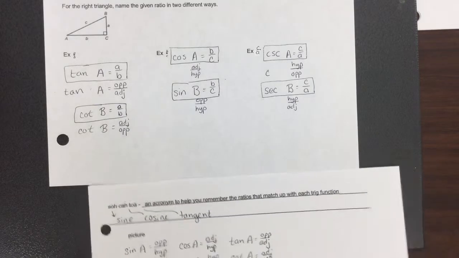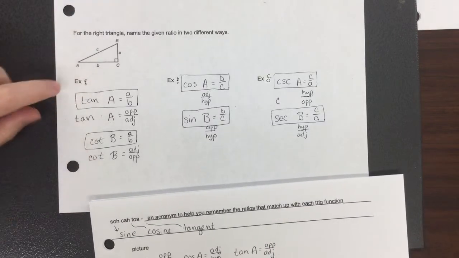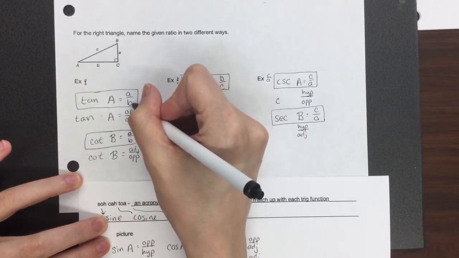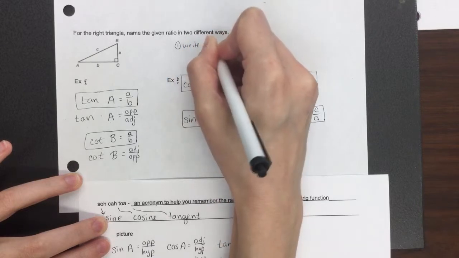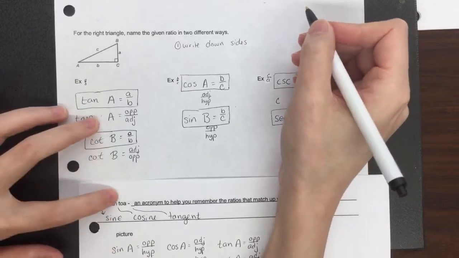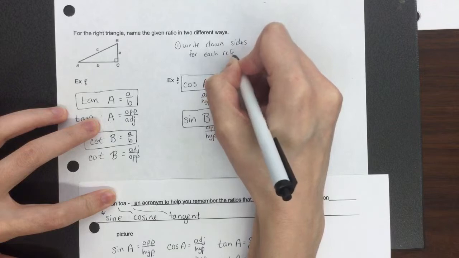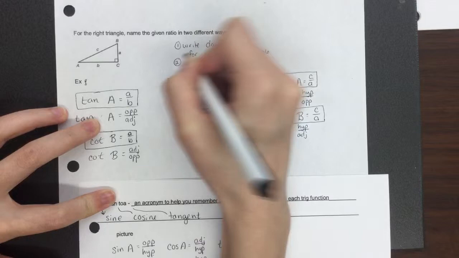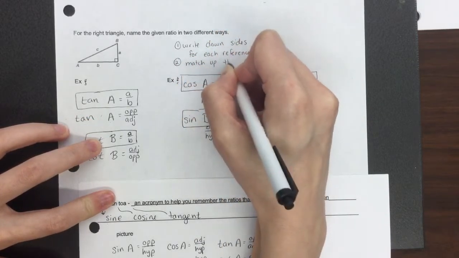And so that's what it looks like whenever you take these complement angle relationships and set up the ratios and be able to solve. The big thing is to look at the ratio, write down what sides you have for the reference angle, and then match up the trig function.